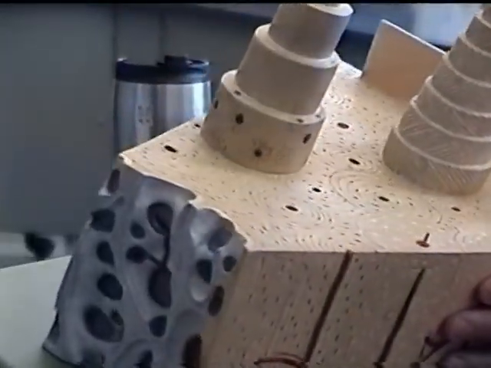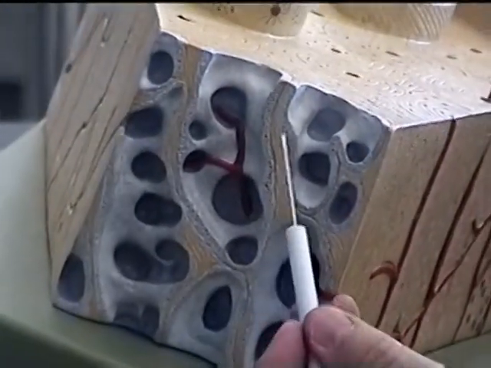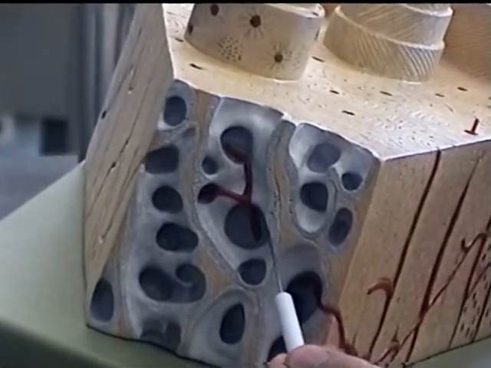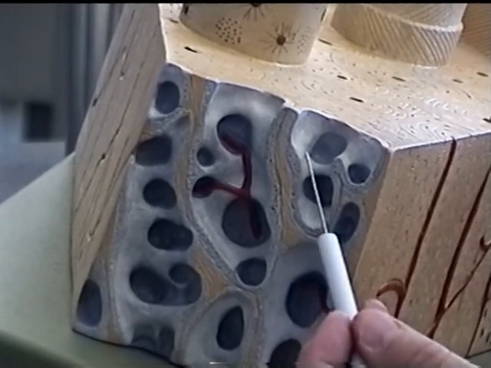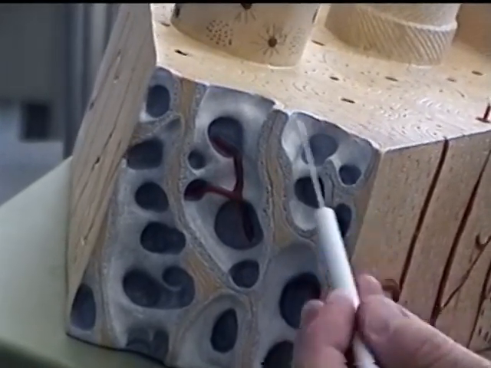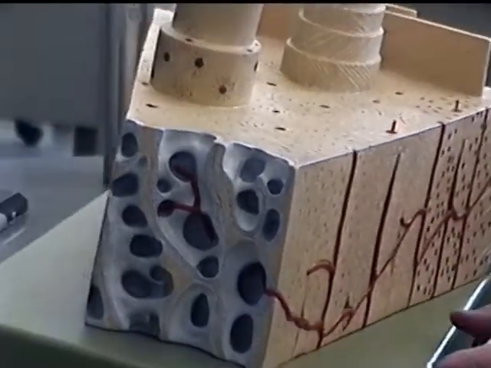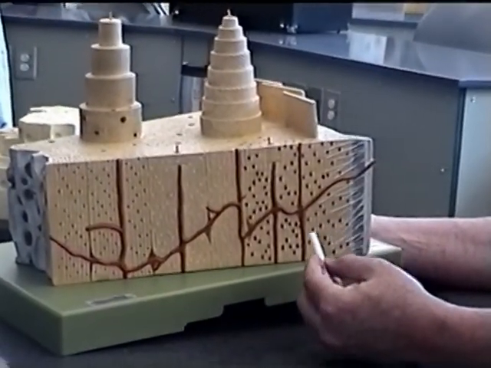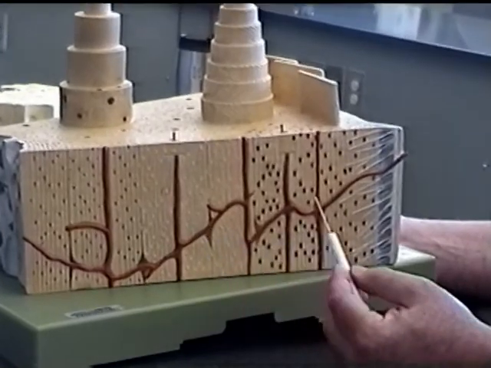And then as we look at the spongy bone, the layers of bone that develop in trabeculae are also interstitial lamellae. So that's the lamellae that's shared between compact bone and spongy bone. Now when we look at the sides of the model, we can see how the vascular network is all interconnected.